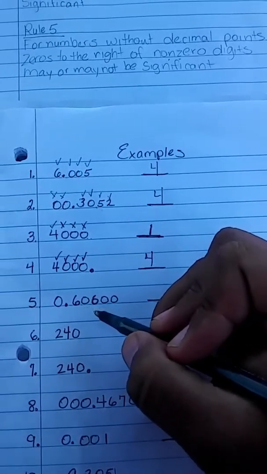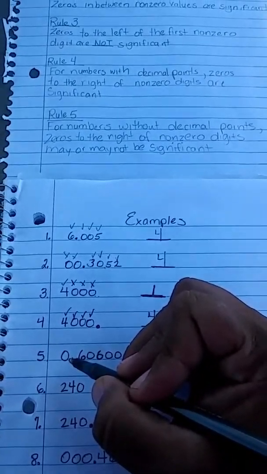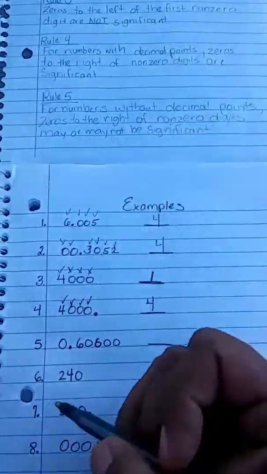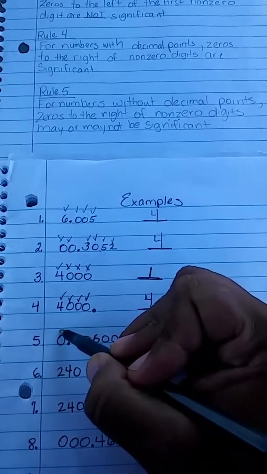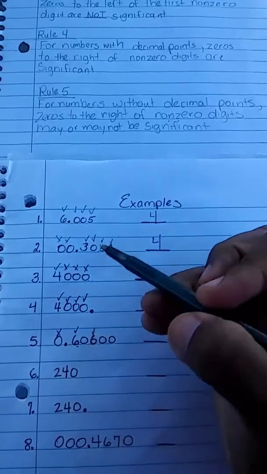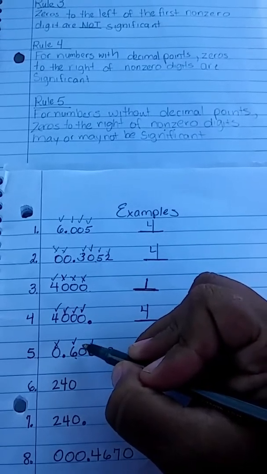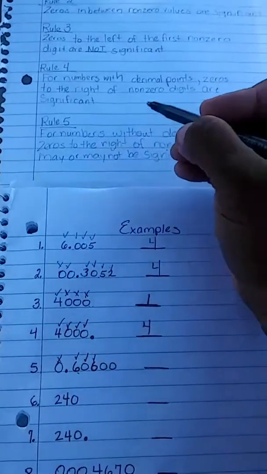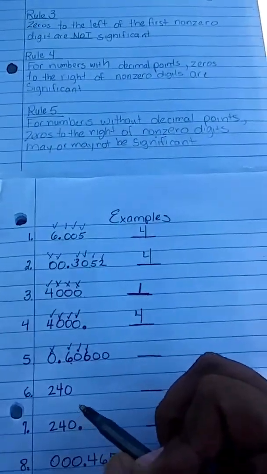Okay, on my fifth example, remember we said that according to rule number 3, zeros to the left of the first non-zero digit are not significant. So this is the first non-zero digit, this is to the left, that is not. This is significant because it's a non-zero, so again, that's according to rule 1. This is significant because it's sandwiched in between, and that's according to rule number 2, zeros in between non-zero digits.